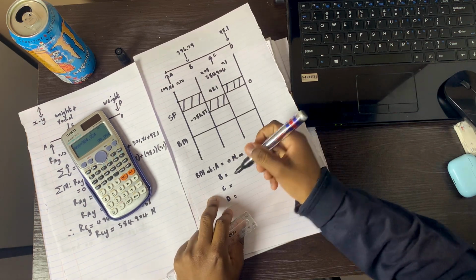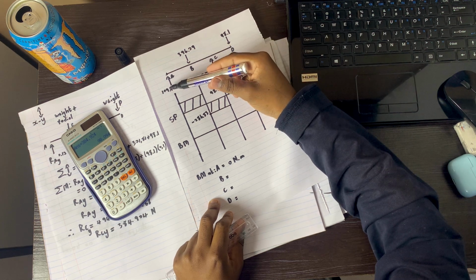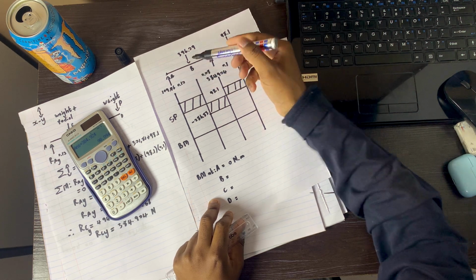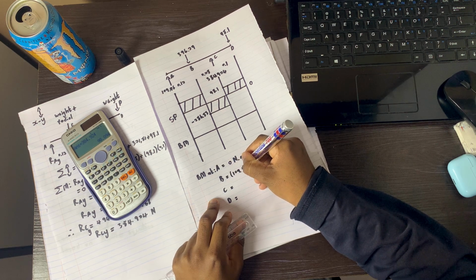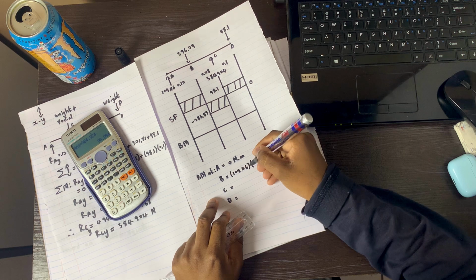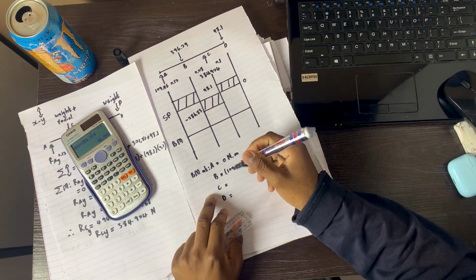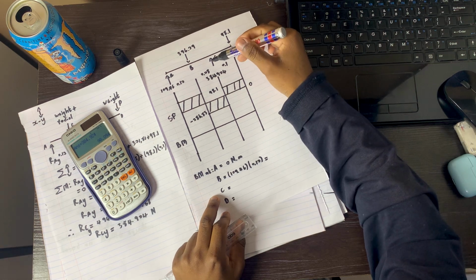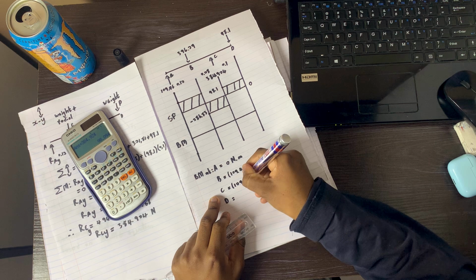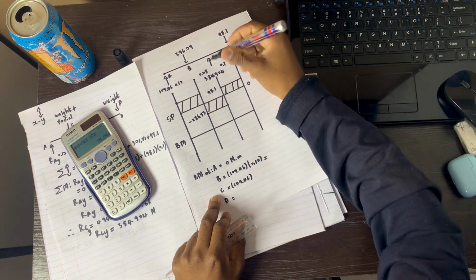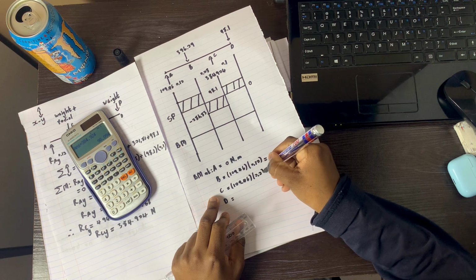Okay, the bending moment at B is gonna be positive 109.46 multiplied by the distance, which is 0.12. And then the bending moment at C is gonna be 109.46 multiplied by the whole distance, which is 0.2, right?